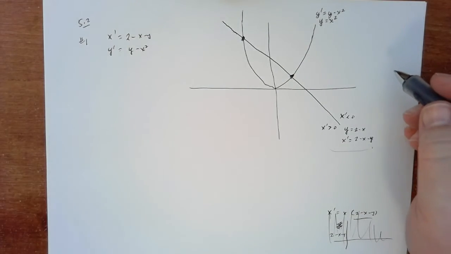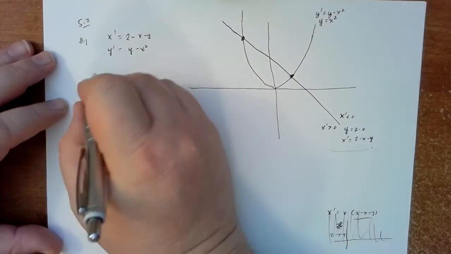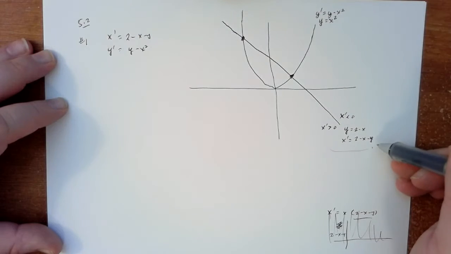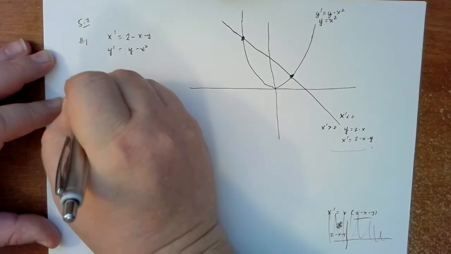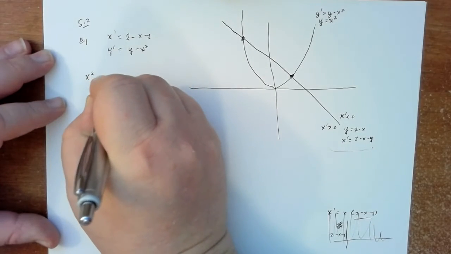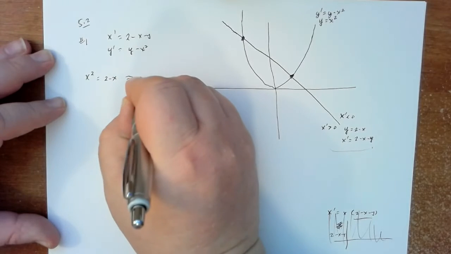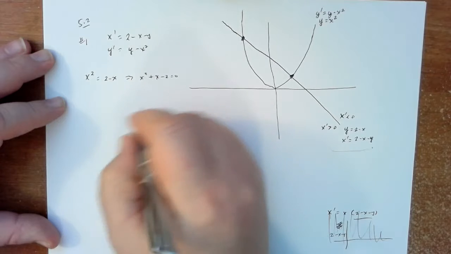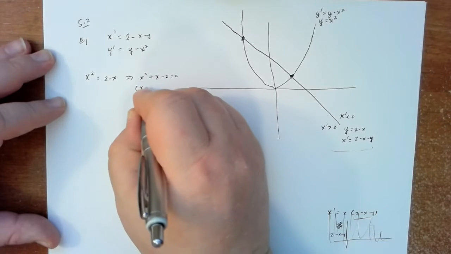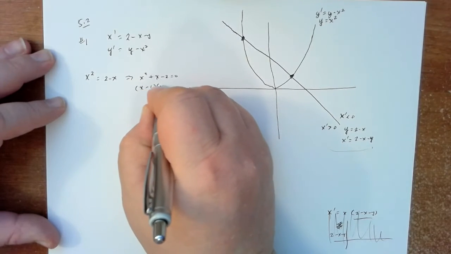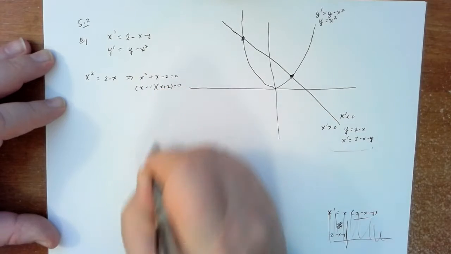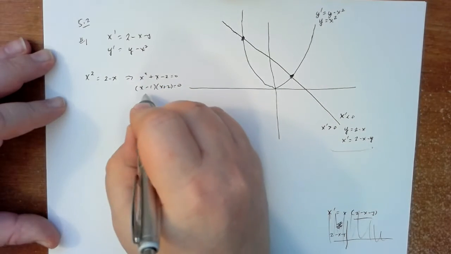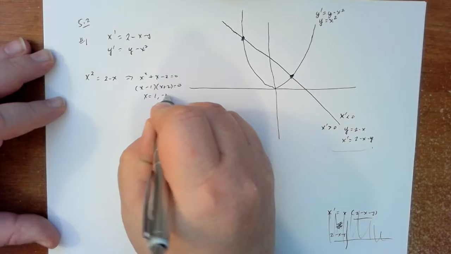We could solve for those analytically if we want. That's for y equals x squared and y equals 2 minus x. So x squared equals 2 minus x. And so x squared plus x minus 2 equals 0. And so we have x minus 1 and x plus 2. Yep. And so x is equal to 1 and negative 2.